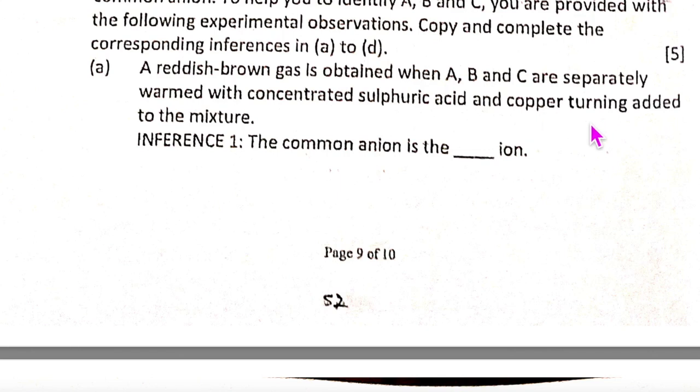Read the reaction over there: Cu plus 4HNO3 on heating gives Cu(NO3)2 plus 2H2O plus 2NO2. Nitrate plus sulfuric acid, Cu plus nitrate plus strong H2SO4. That is the test for nitrate radical.